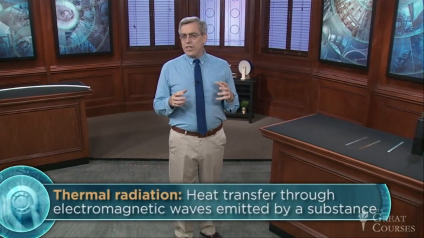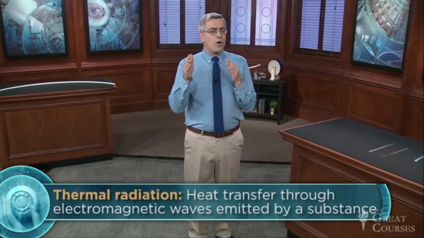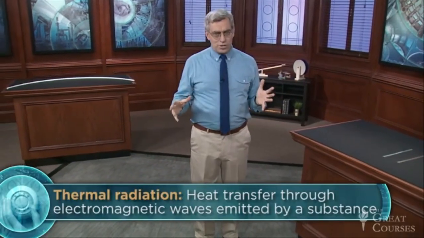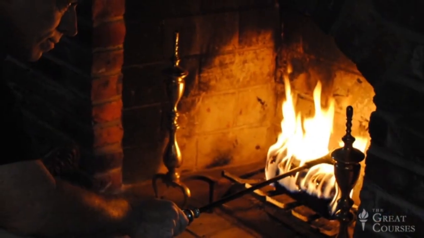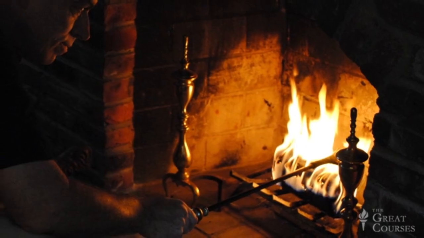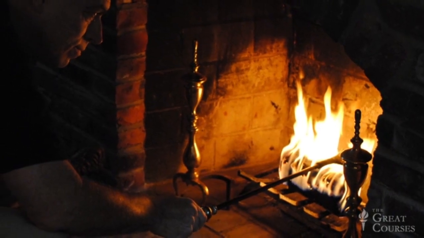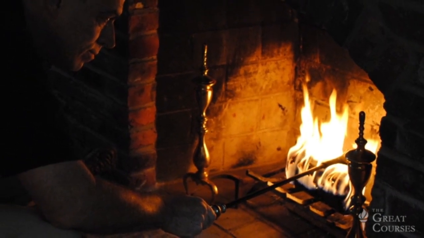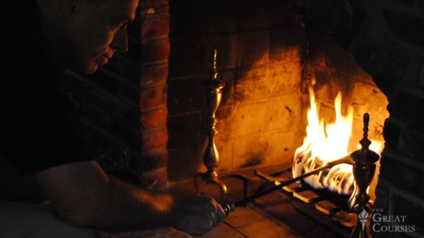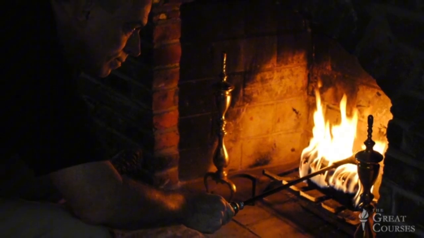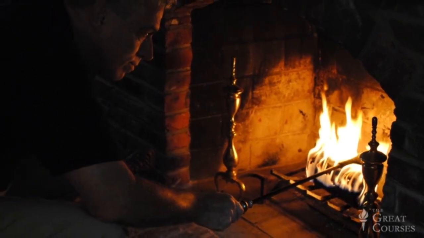Thermal radiation is heat transfer through electromagnetic waves emitted by a substance. When you sit in front of a fireplace and feel the warmth on your face, you're experiencing heat transfer by radiation. Unlike conduction, radiation doesn't require an intervening medium for transmission. It can even move through a vacuum.